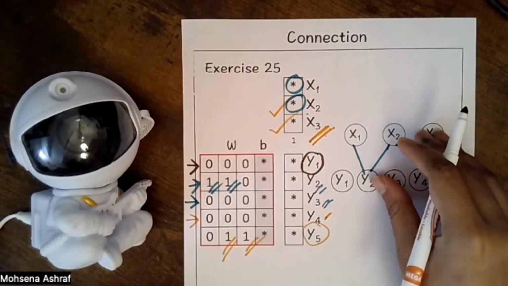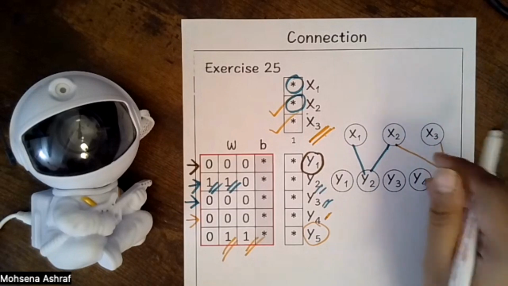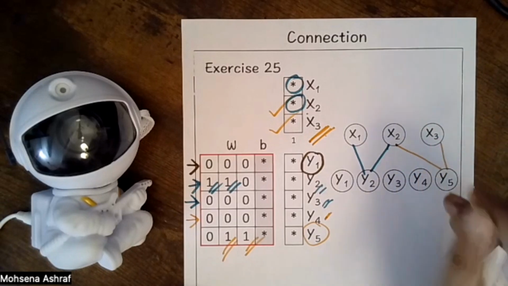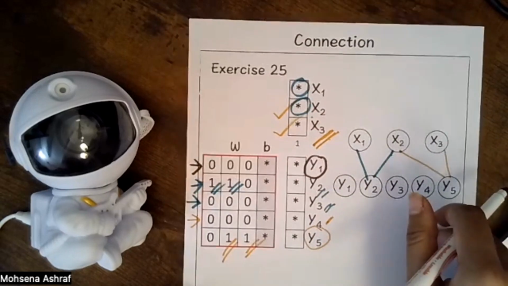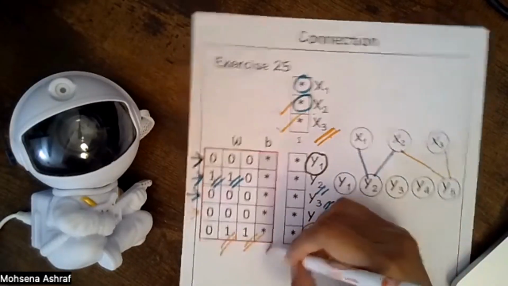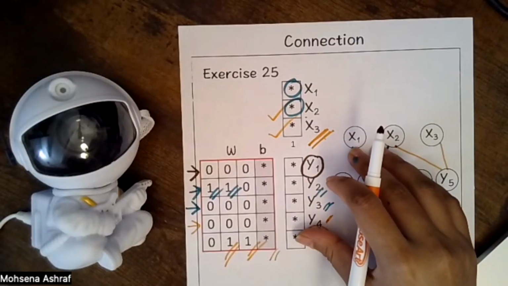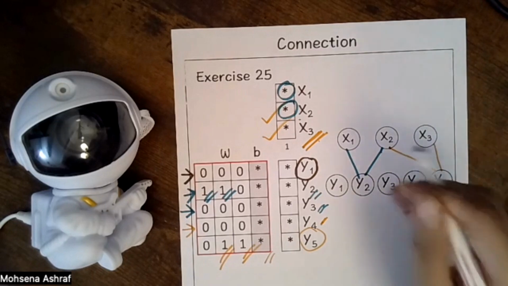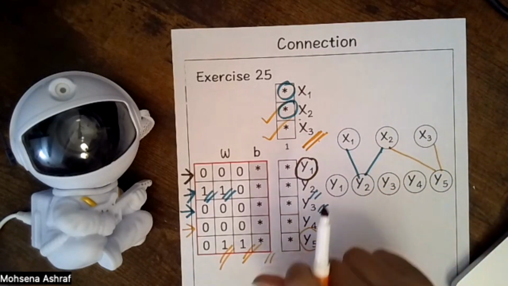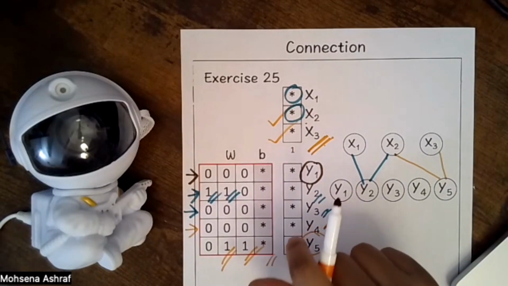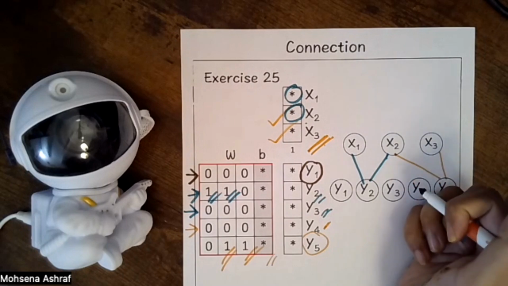So from this video, I hope you can understand how connections work in neural networks. So connections in a neural network are fundamental to its ability to learn and generalize from data. By adjusting the weights and the biases of these connections, the network can learn complex patterns and relationships within the data. Overall, connections in a neural network are fundamental components that enable the network to learn and make predictions by transmitting and transforming information through its structure.